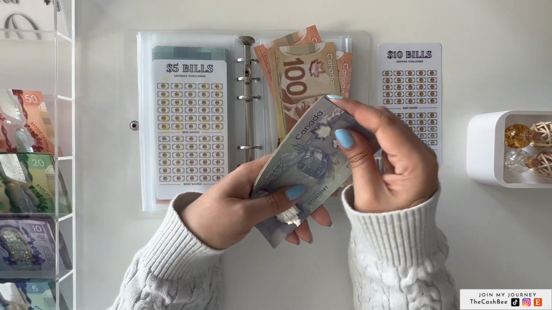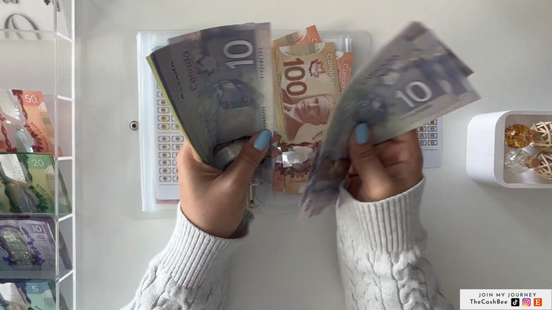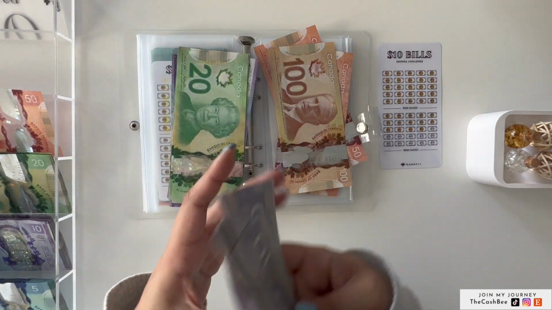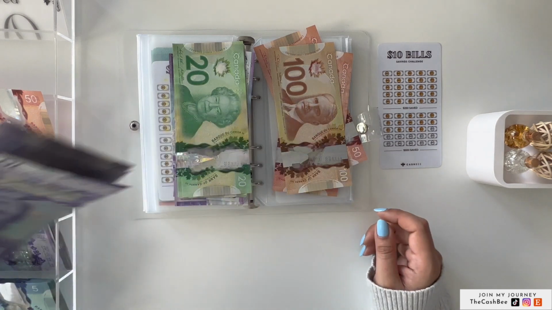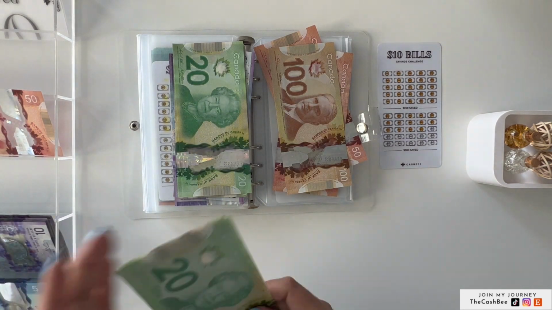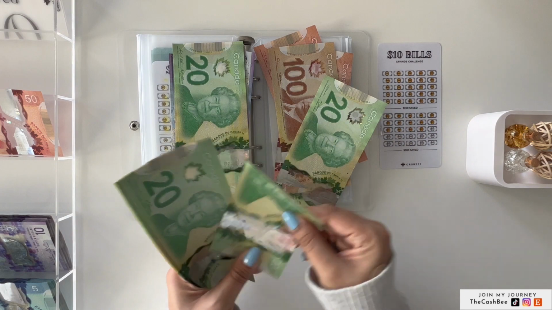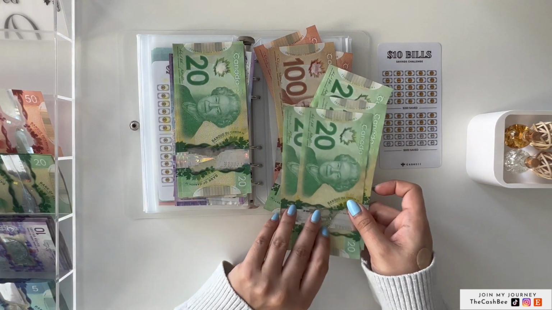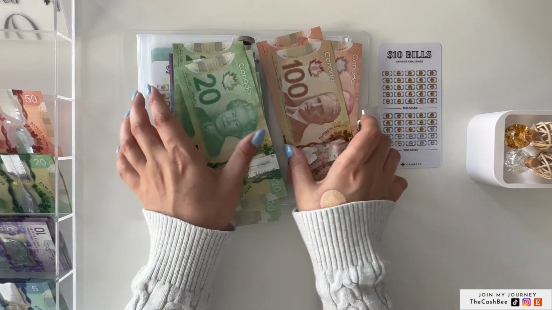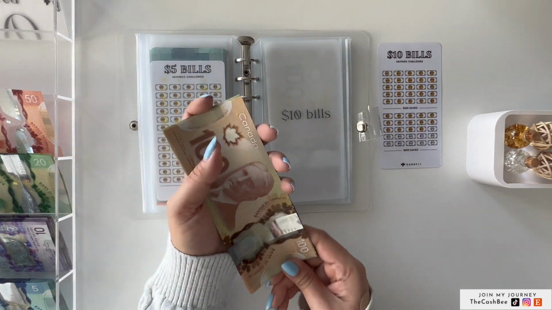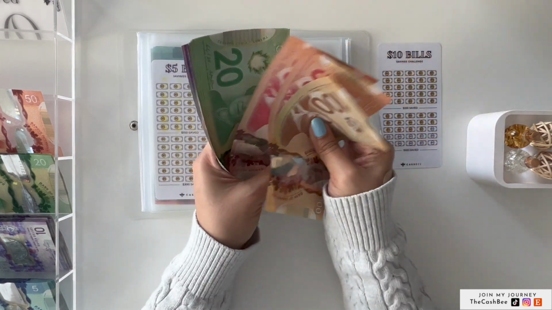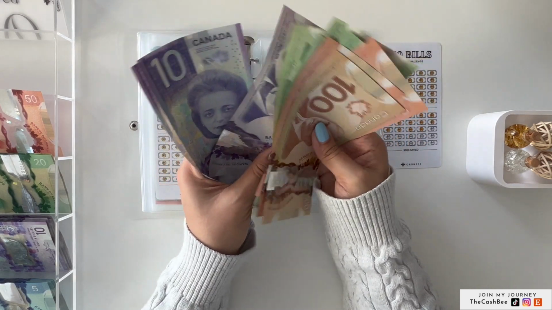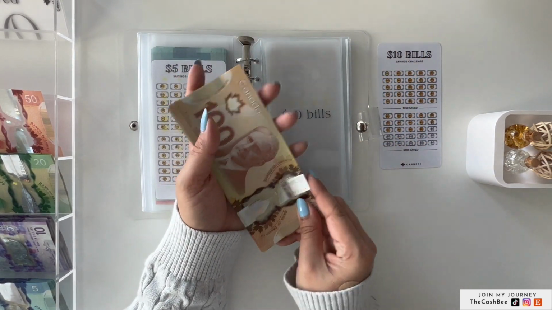Let's see. 1, 2, 3, 4, 5, 6, 7, 8, 9, 10. So 100 in tens being replaced with 20s. So 20, 40, 60, 80. Let's count this again. 100, 150, 200, 220, 40, 60, 80, 300, 320, 40, 60, 70, 80, 90, 390.